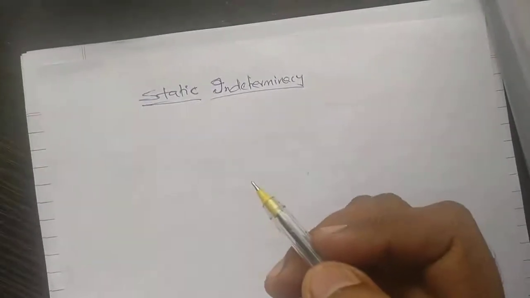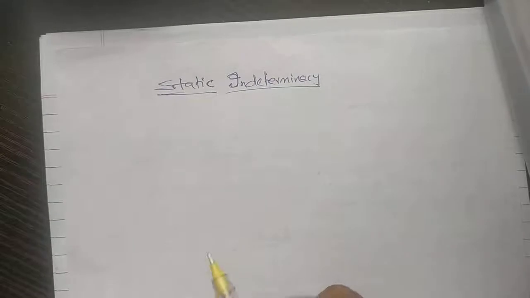Now we'll start the second part of the unit, which is statically indeterminate structures. First of all, we will understand what is static indeterminacy.